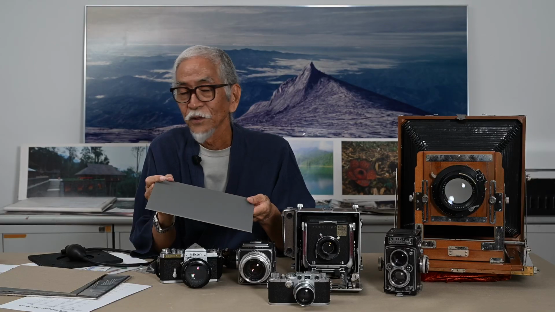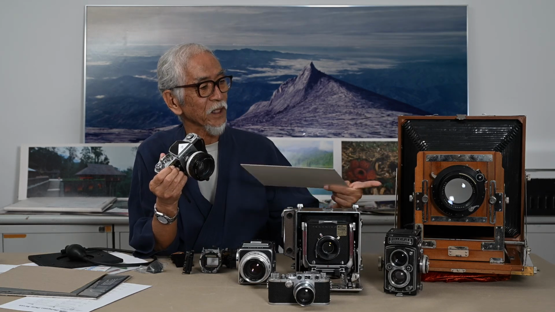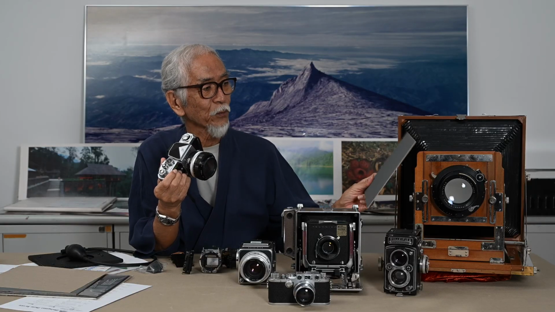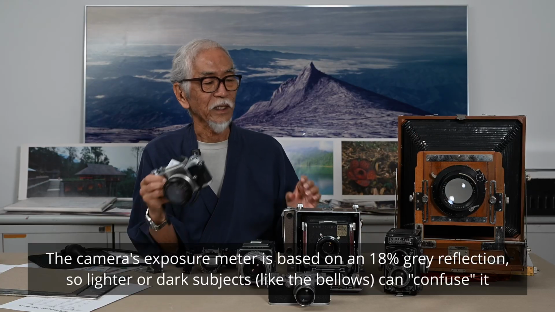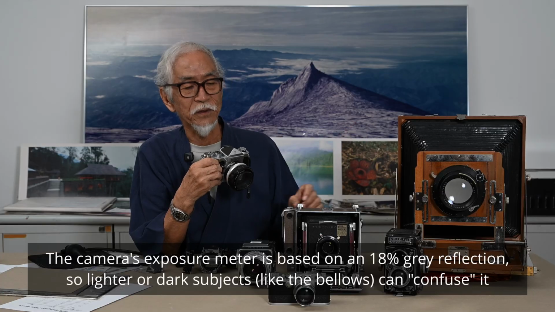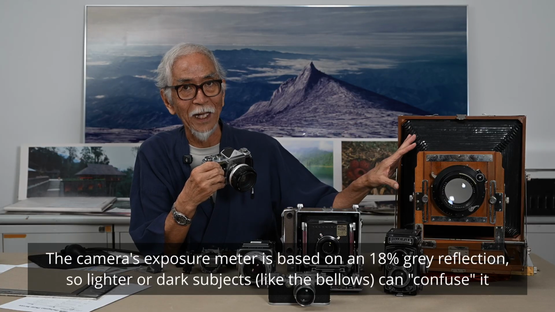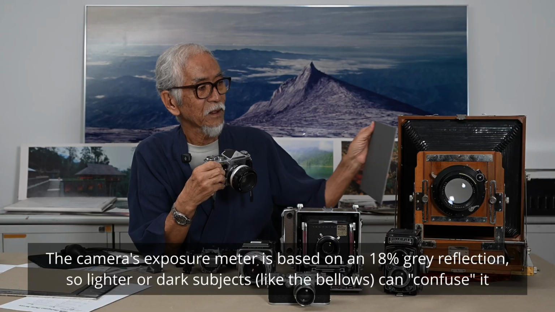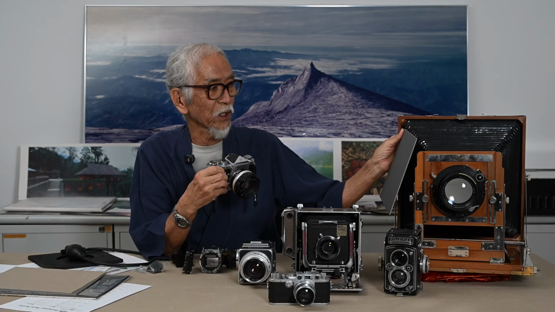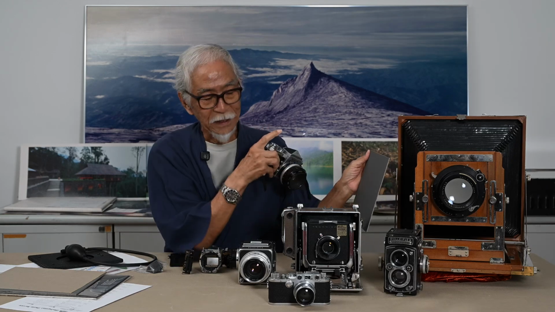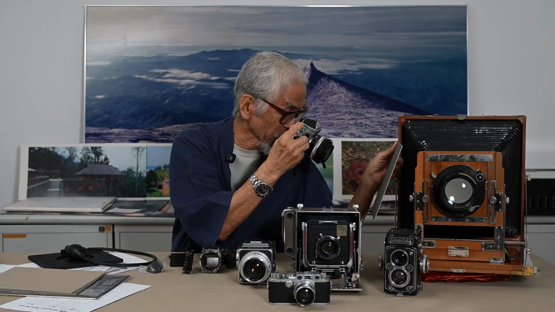So we use this to take the cameras. Usually if you have an exposure meter, you put it on the object you want to photograph. For example, for this large format camera, we have to aim it at the camera and then count the exposure. Taking a photograph of this, especially this camera, below is black, so the camera's exposure meter is confused, thinking it is too dark. It's not dark, this is black. So you have to put this gray card in front of the object, and see how much light the camera is receiving. So we have to count it, this gray card.